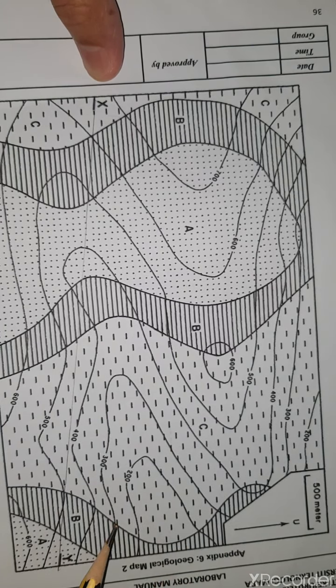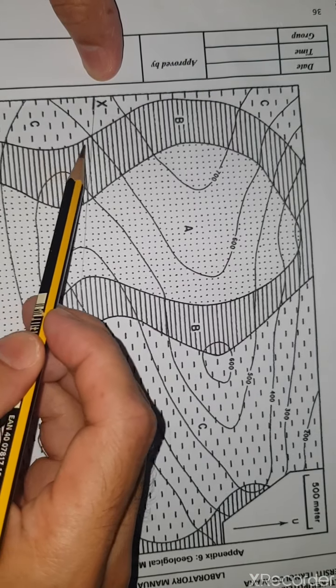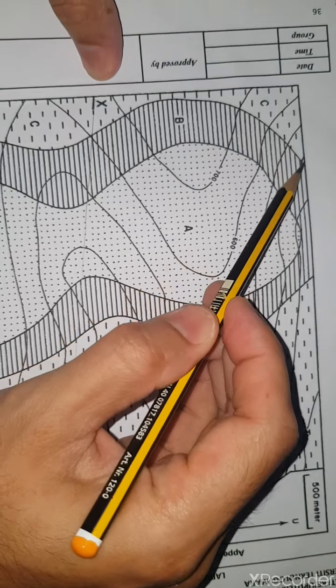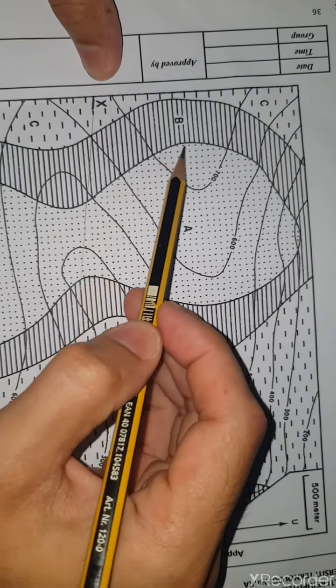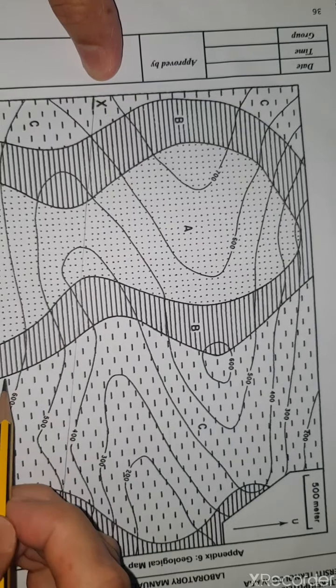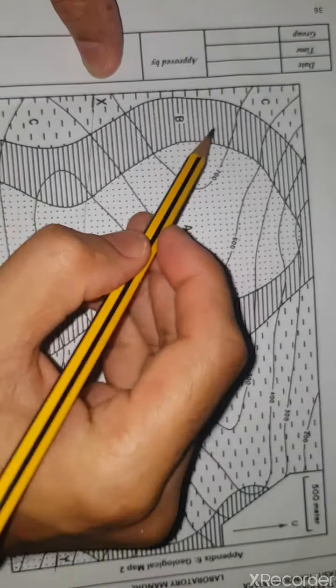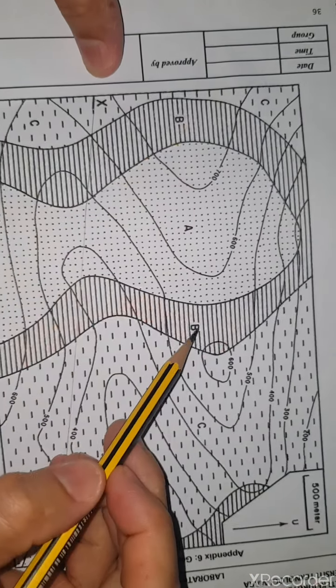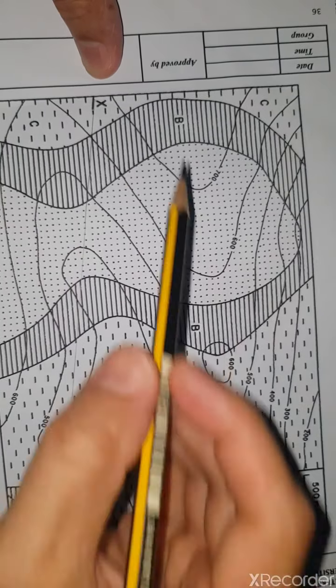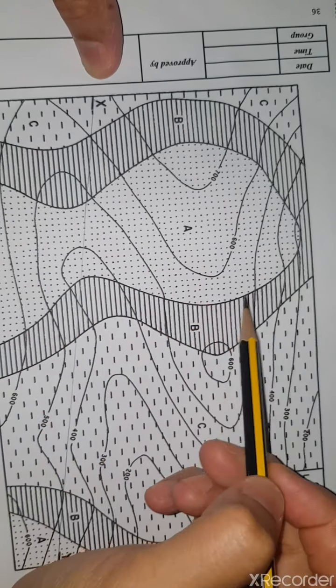That is the contour line. Then this is the boundary line, which represents the boundary plane of the rock strata. The B here is the boundary line representing the bedding plane of the rock strata.